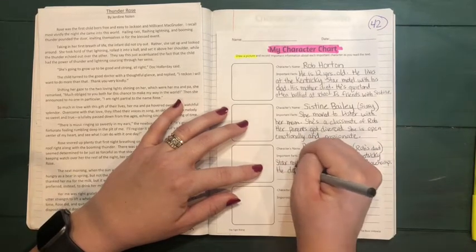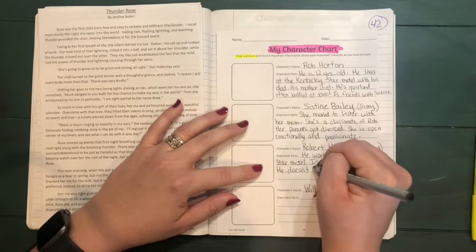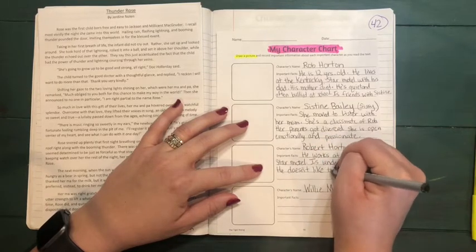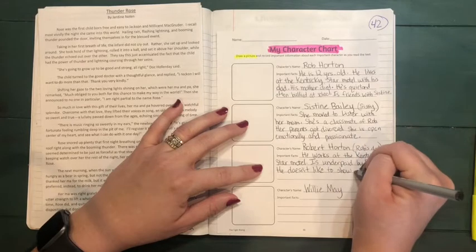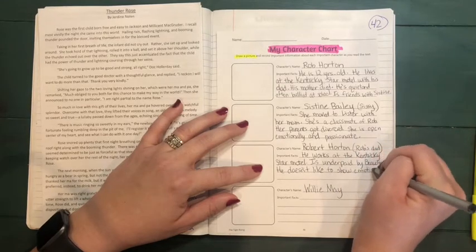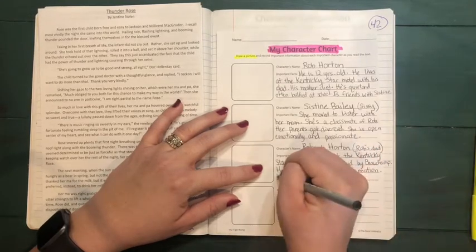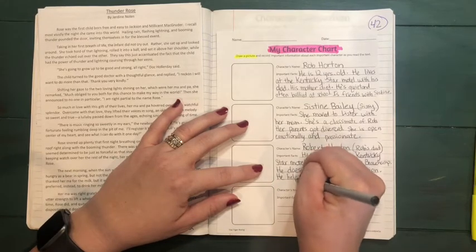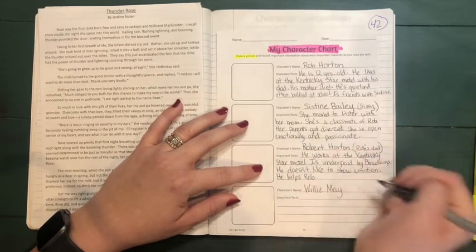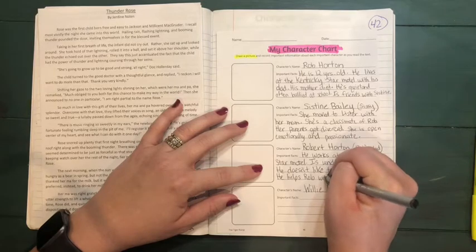He doesn't like to show emotion. He helps Rob with his medicine.